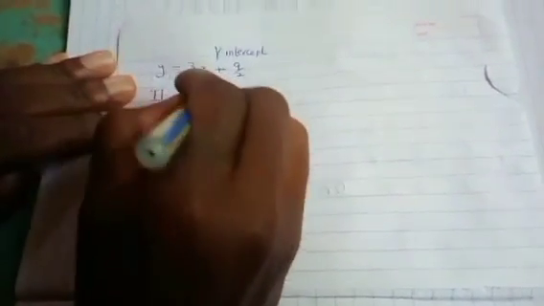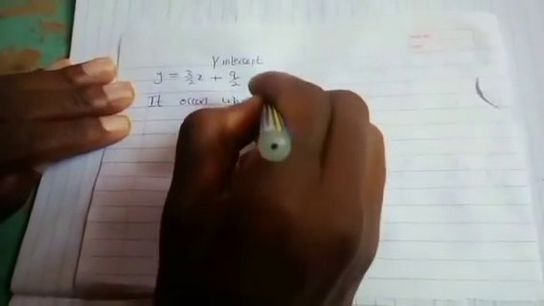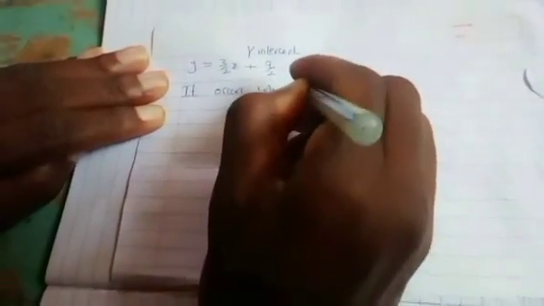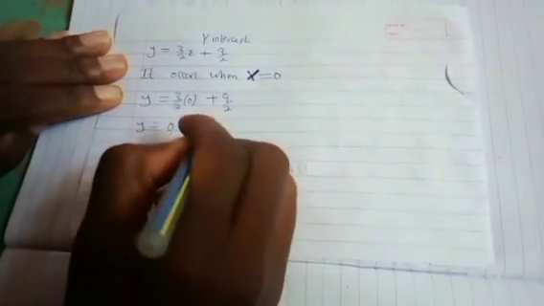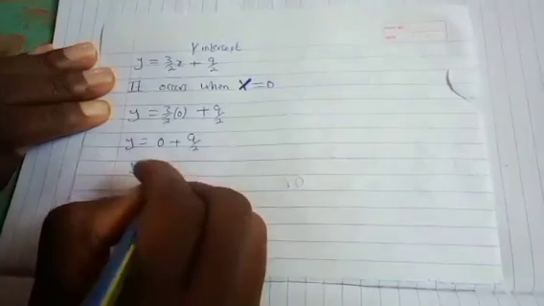The y-intercept occurs when x is equal to 0. So where there's x, you replace it with 0. You get y is equal to 3 out of 2 multiplied by 0 plus 9 out of 2. 3 out of 2 multiplied by 0 becomes 0, plus 9 out of 2. So y is equal to 9 out of 2.